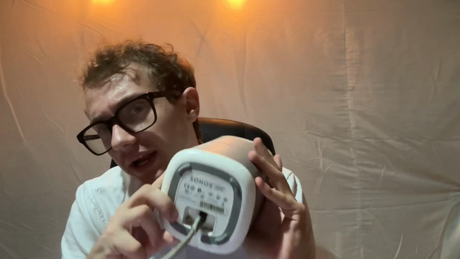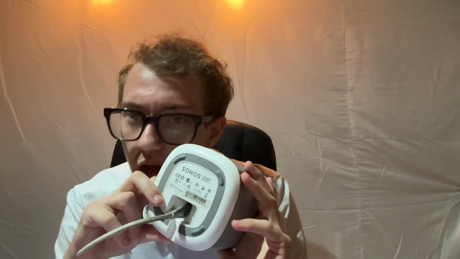I'm sure some of you are familiar with what this is. It's a Sonos speaker. This one, well, it doesn't work anymore. It set itself on fire, which is not ideal. But I wanted to show you the hidden menus that you can access on Sonos and how they can help you diagnose problems and network issues.